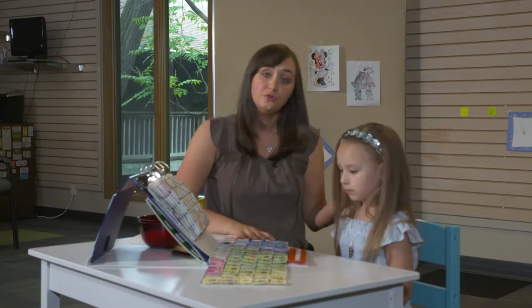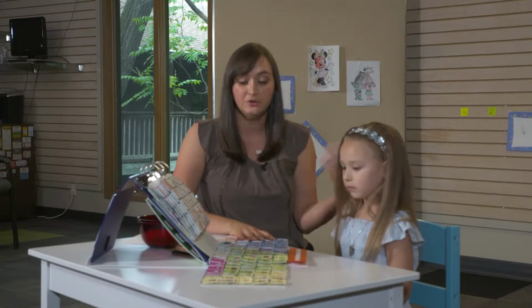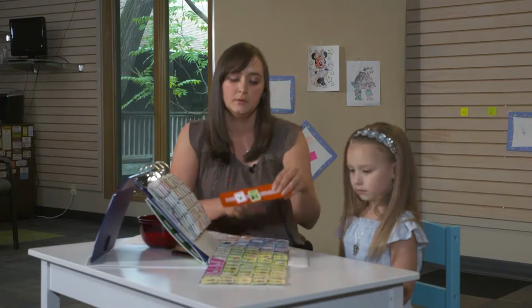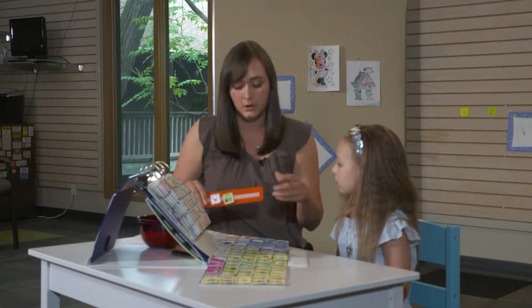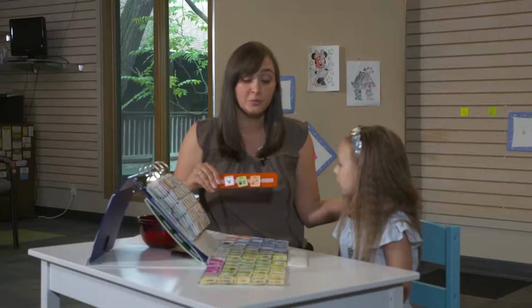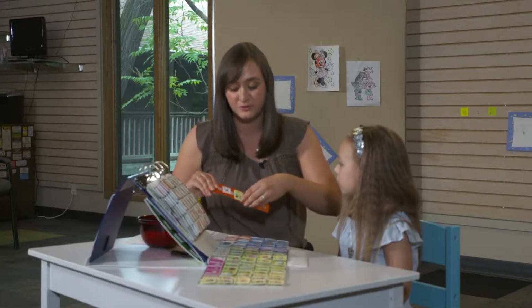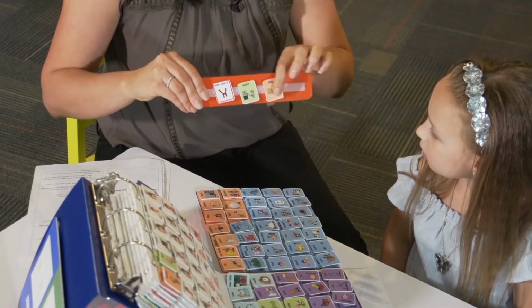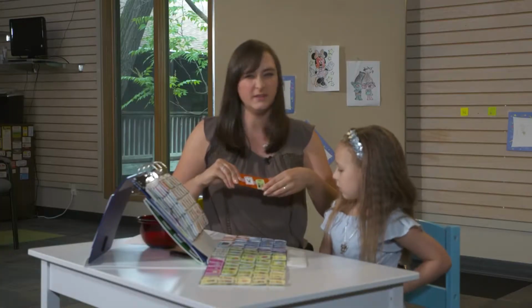She may say at 2-word levels, as we're moving to 2-word combinations, maybe don't want. Don't want. Or don't want that. Or if we're working on a different determiner, maybe we're working on this. Maybe she says don't want this. Don't want this. Or maybe it's don't want some.